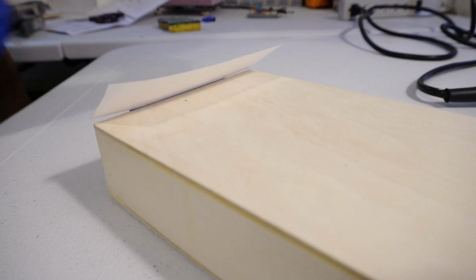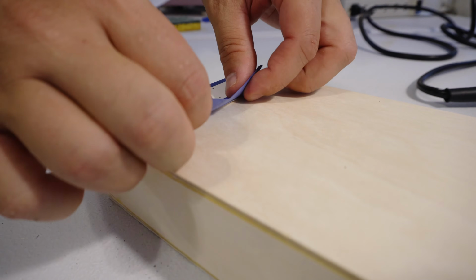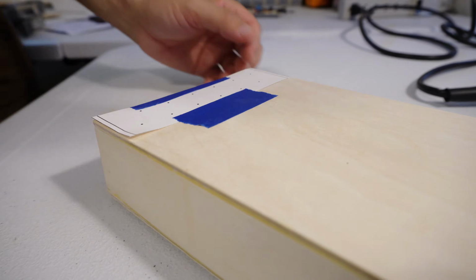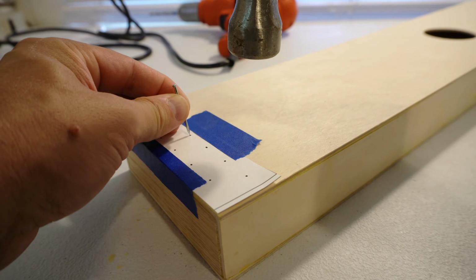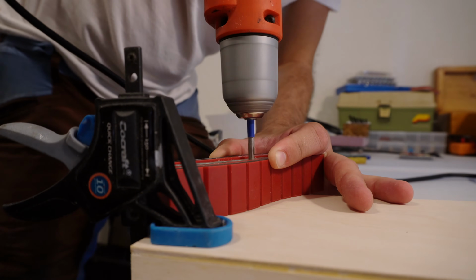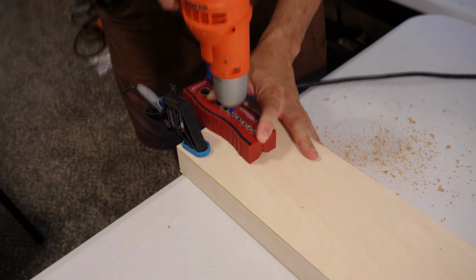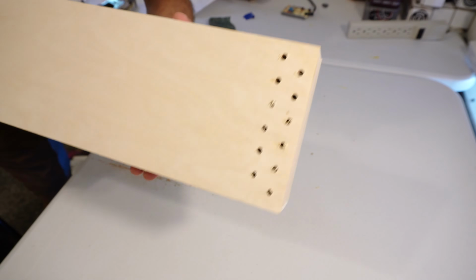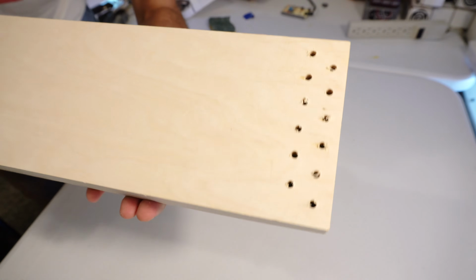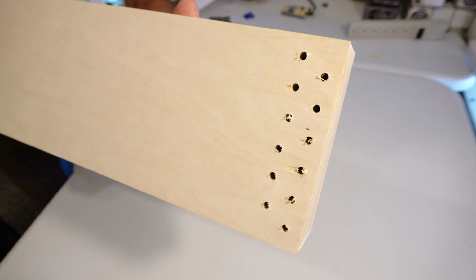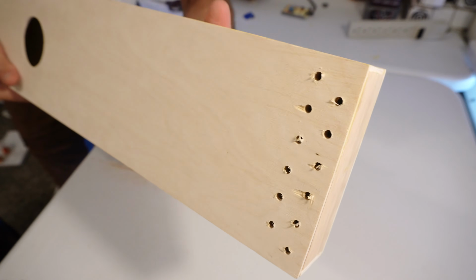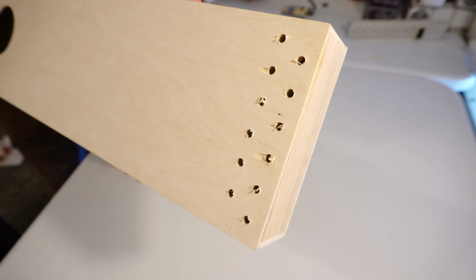And again, I have a template for this, and this one I actually fixed my printout, so this should be right. And again, I marked the position with a nail, and I used a drill block just to get those holes nice and vertical. And this is what it looked like. And again, I got a little bit more chip out than I would have liked, but it's actually not as bad as it looks in this picture. Once I sanded it down, it wasn't that bad.